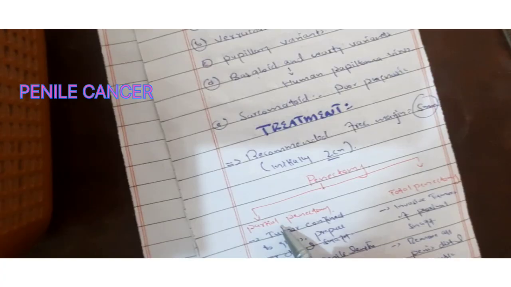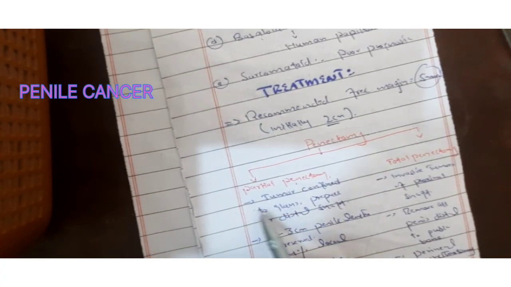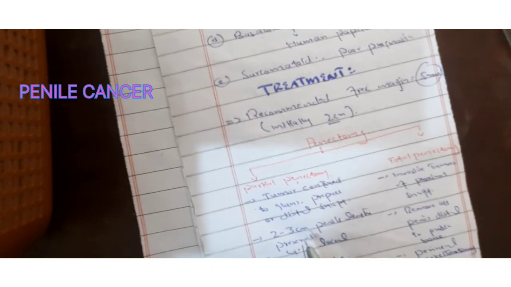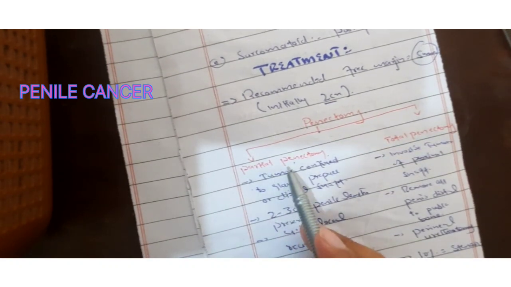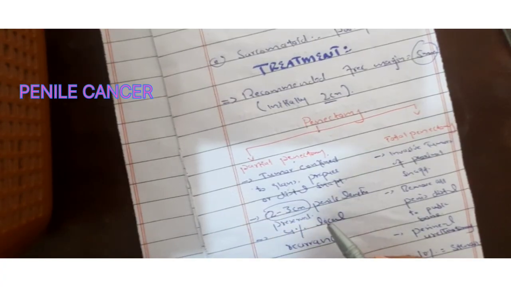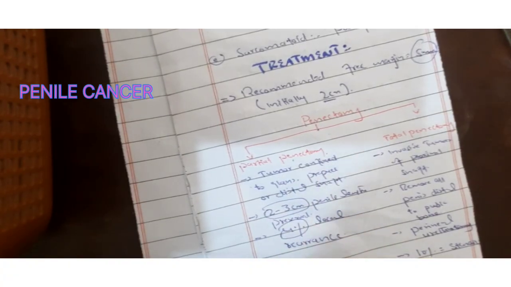In penectomy we can go for partial penectomy or total penectomy. We do partial penectomy only when the tumor is confined to the glans, prepuce or distal shaft. In this partial penectomy we have to leave at least 2 to 3 cm of penile length for sexual activity, and so that the patient can void in the erect position. And with partial penectomy there is a 4% local recurrence rate.